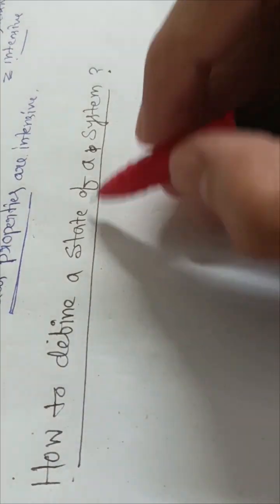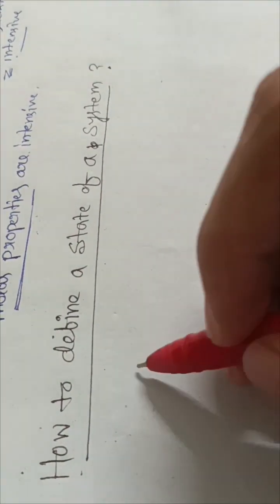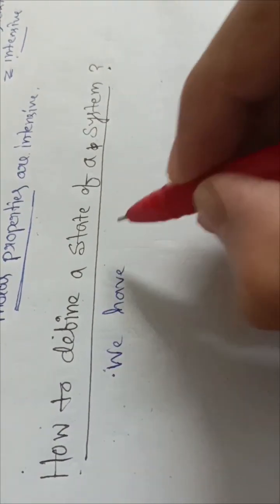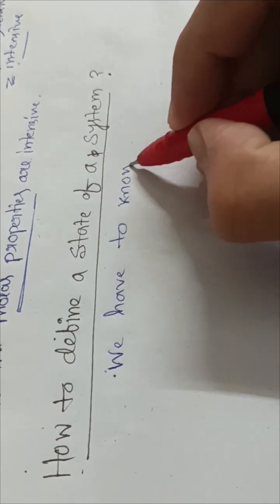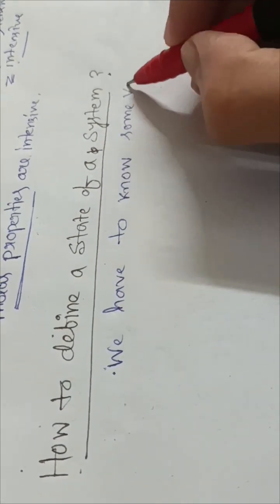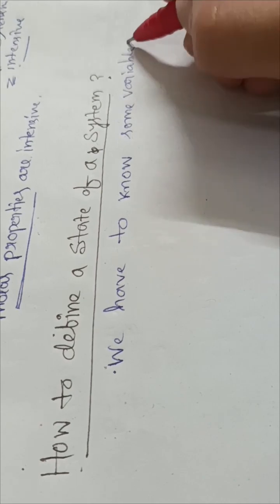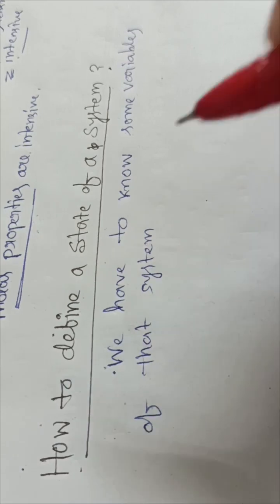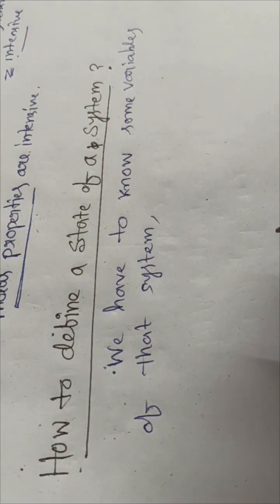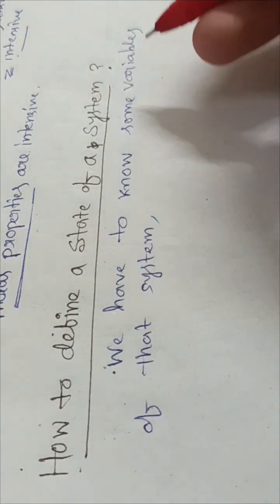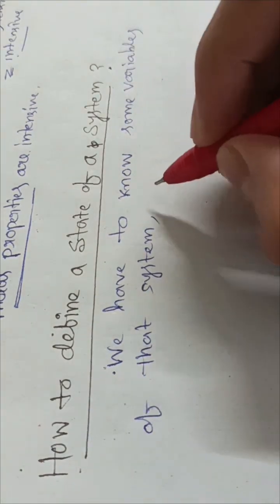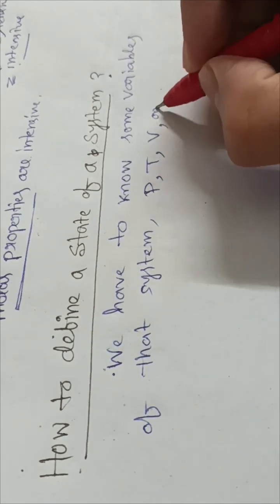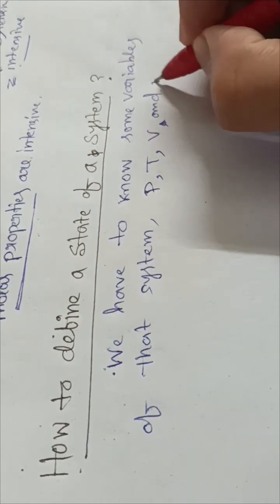To define the state of a system, we have to know some variables of that system. What are those? Pressure, temperature, volume, and mole number, that is N.